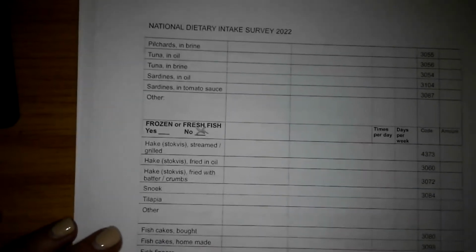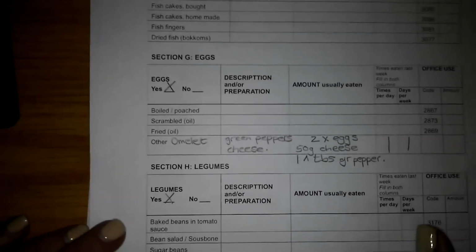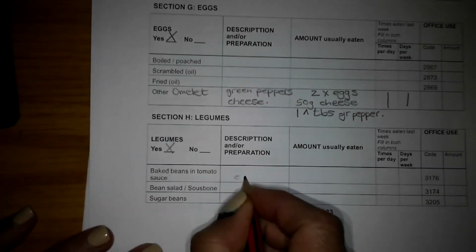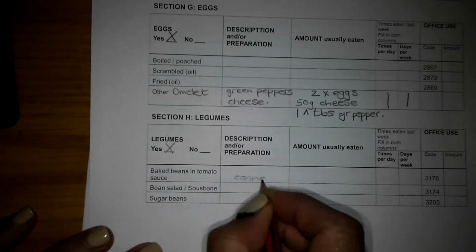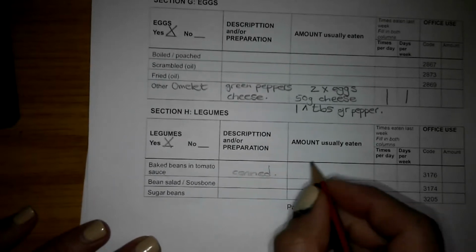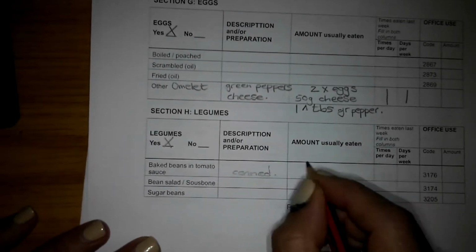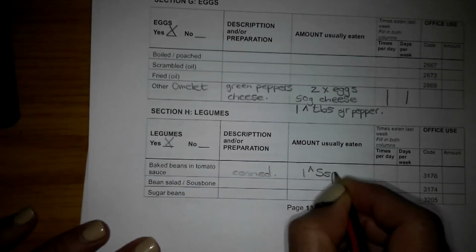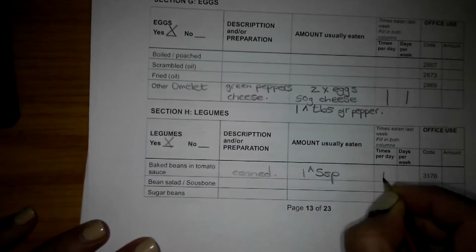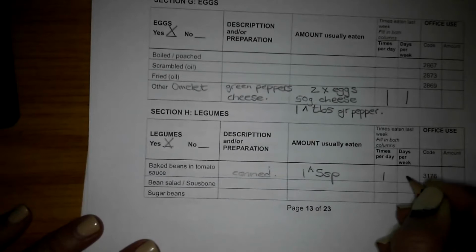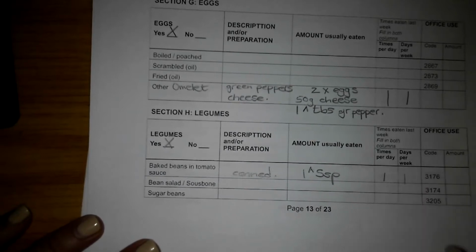So let's go for baked beans and tomato sauce. So this was canned, and it was from the can. It was 1 heaped serving spoon, once daily and only 1 time per week.